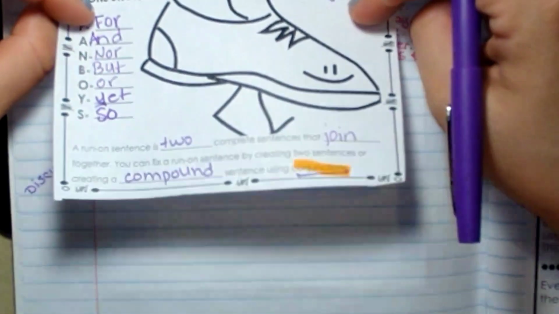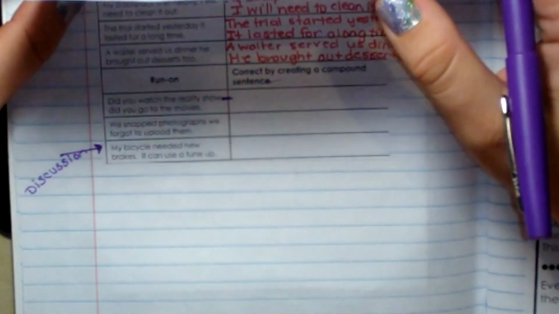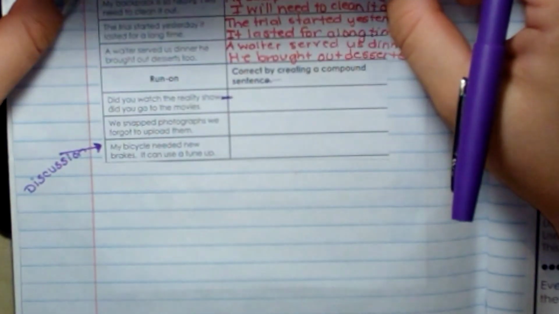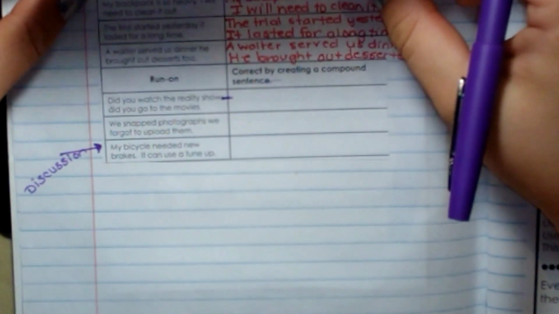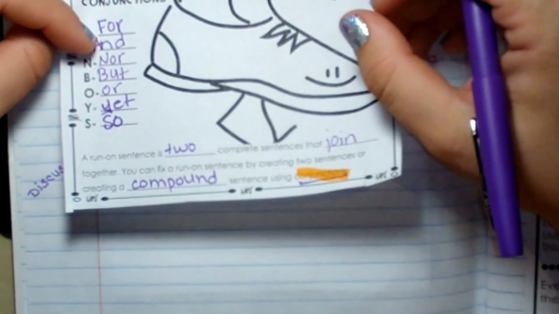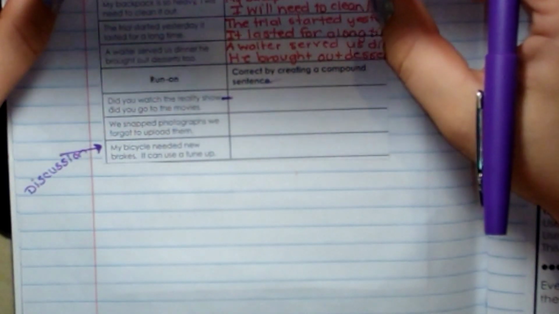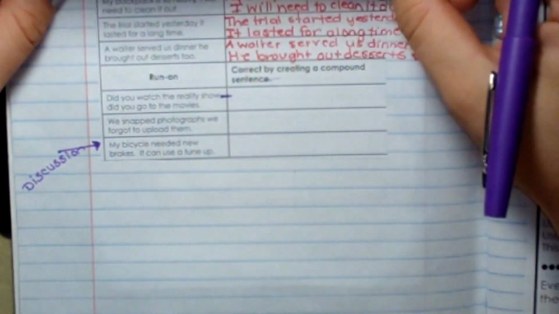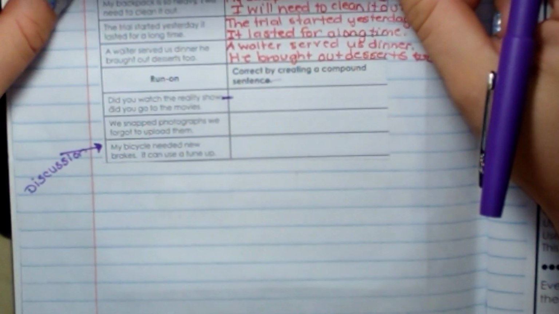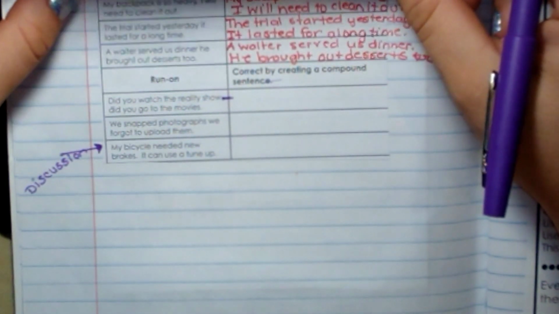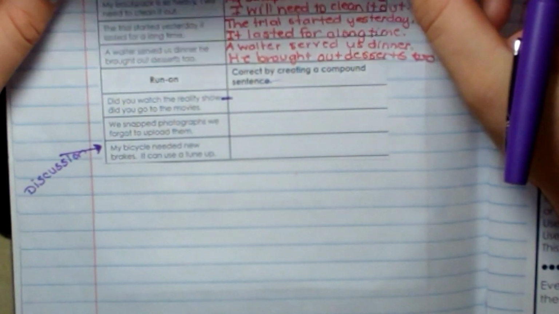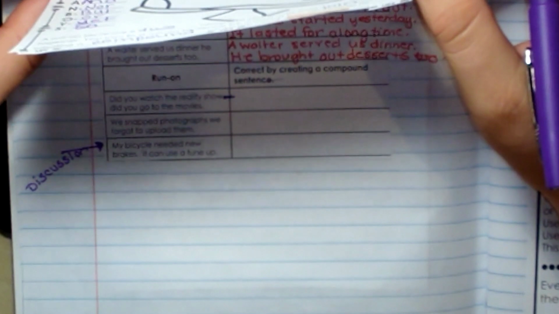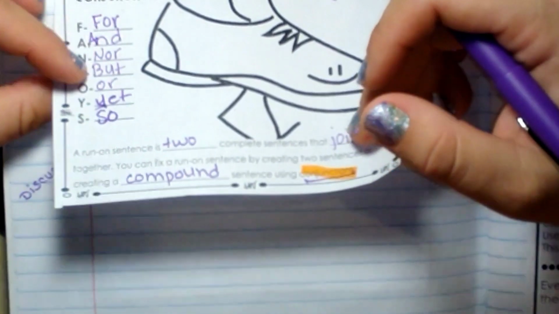Did you watch the reality show for did you go to the movies? That does not make sense. All right, and. Did you watch the reality show and did you go to the movies? That makes sense. That could be a possibility. Did you watch the reality show nor did you go to the movies? No, that does not make sense. Did you watch the reality show but did you go to the movies? I really think that this person's asking if they did one or the other. So I think, did you watch the reality show or did you go to the movies? I think that one makes the most sense.